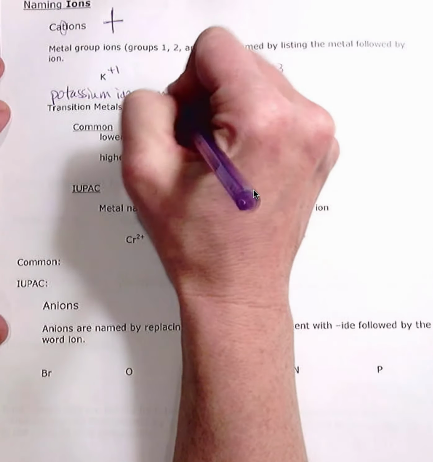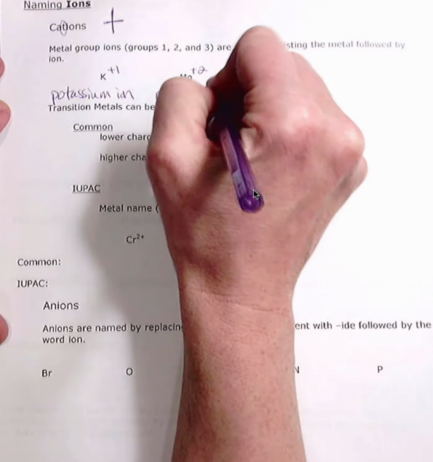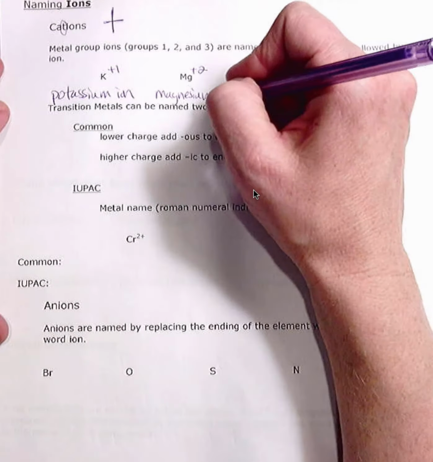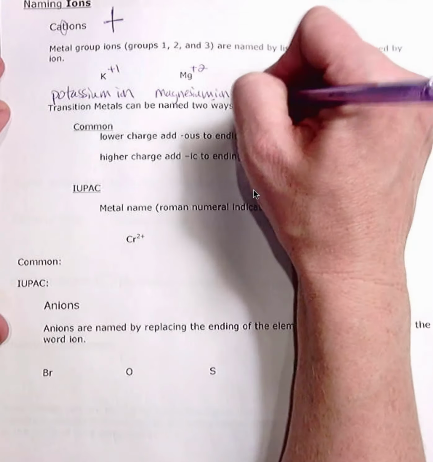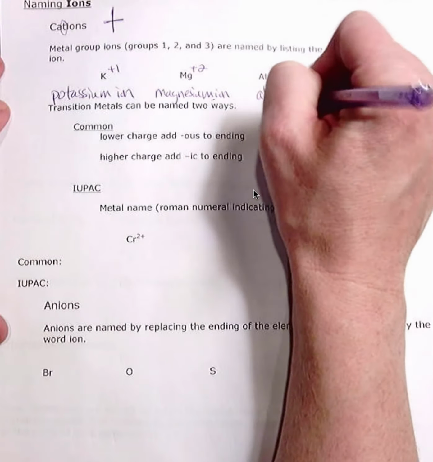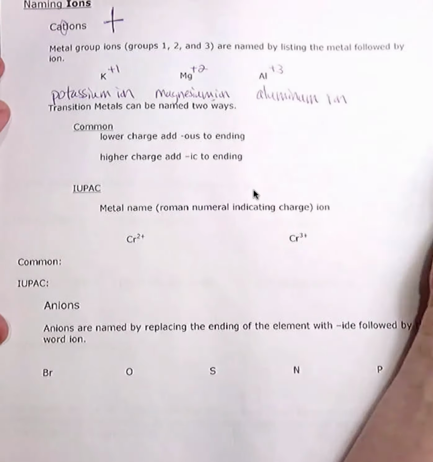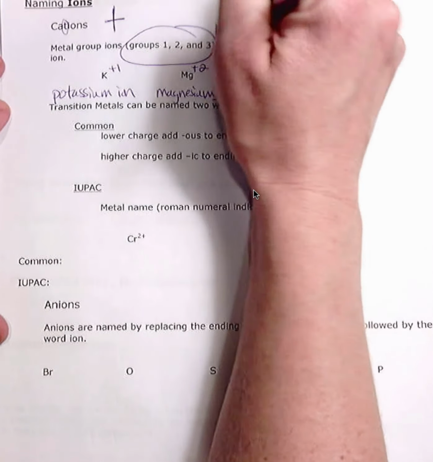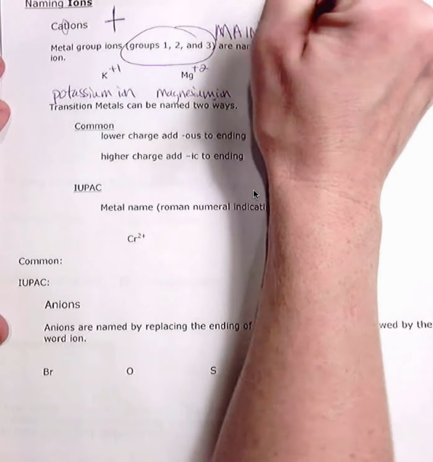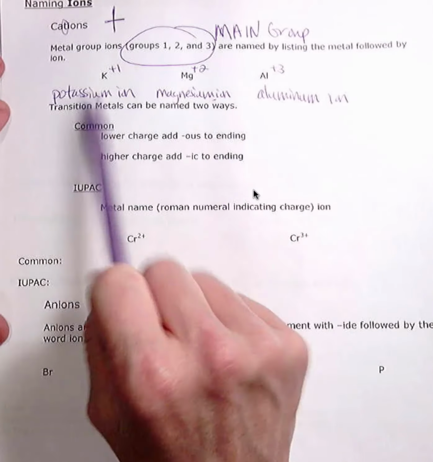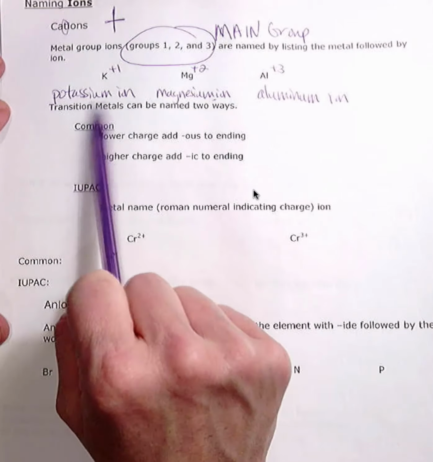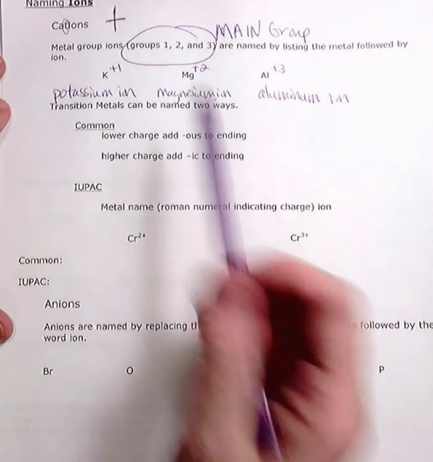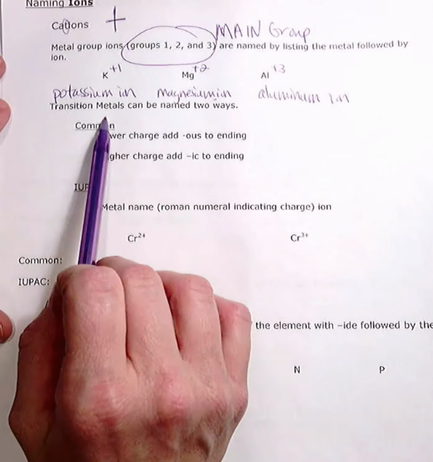So magnesium ion. That kind of ran together, should be a space right there. Magnesium ion, and then aluminum ion. So your main group metals, you just list the metal name followed by the word ion. Pretty simple. Now, transition metals, these are not main group.